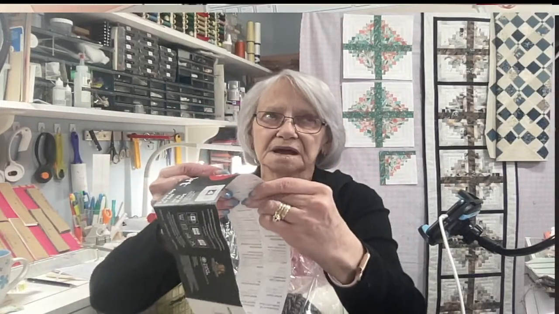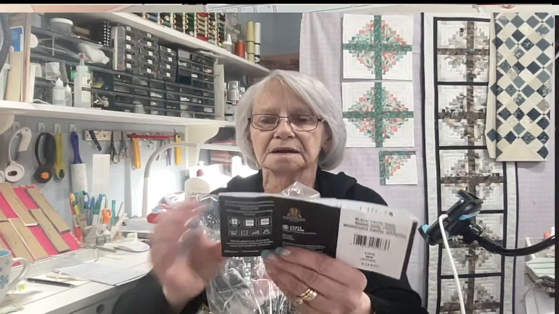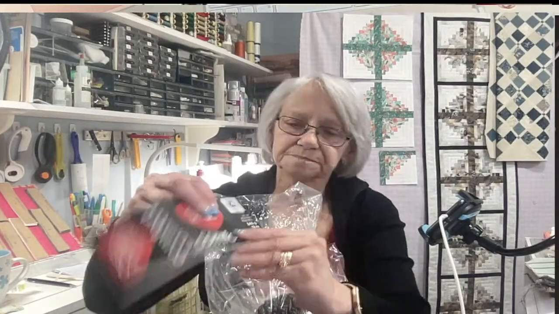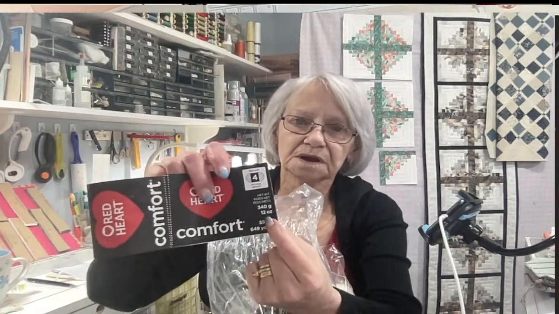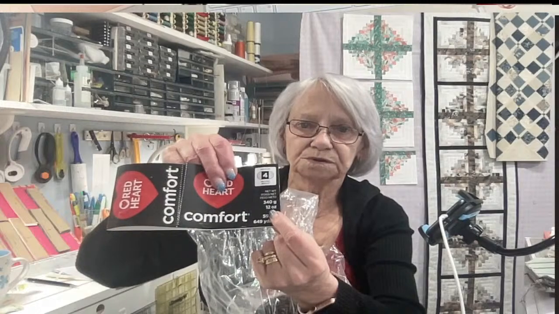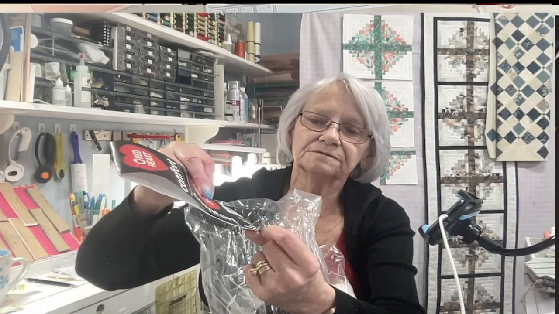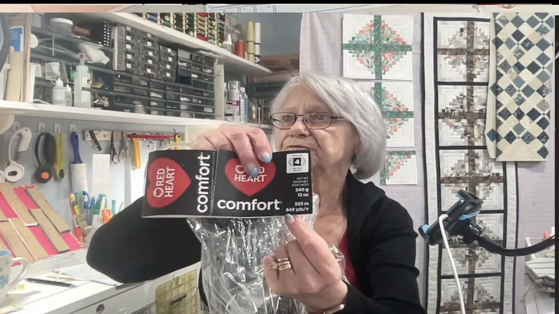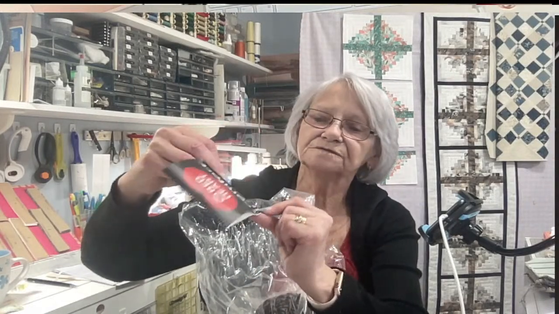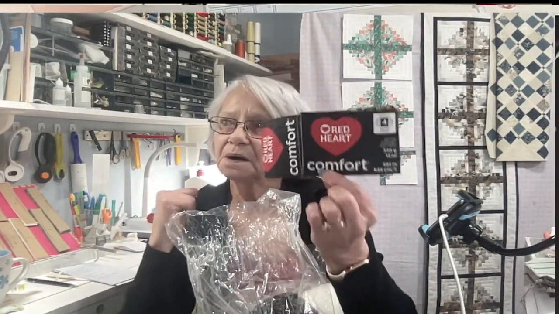There are other brands now. Walmart has another one, but you have to be careful when you're buying it. This one is 340 grams and it's a 12-ounce yarn, and it is 649 yards.